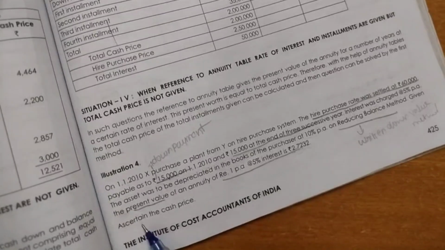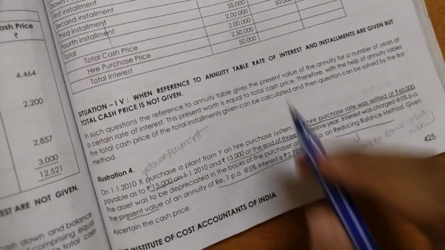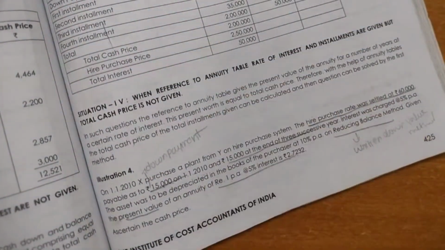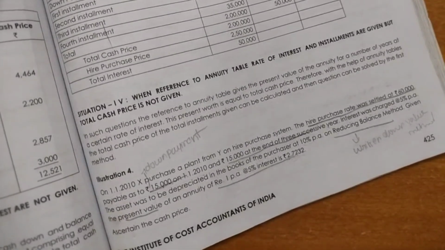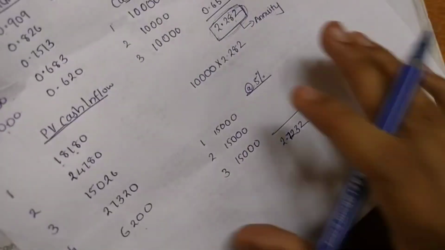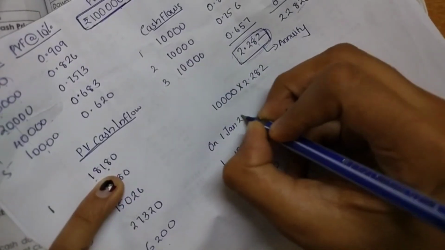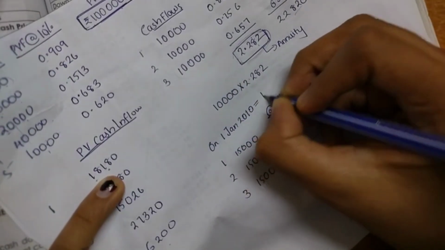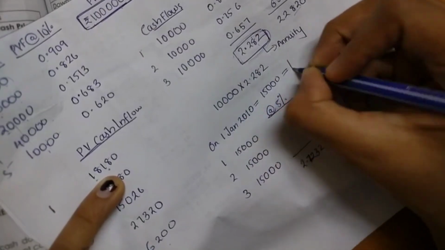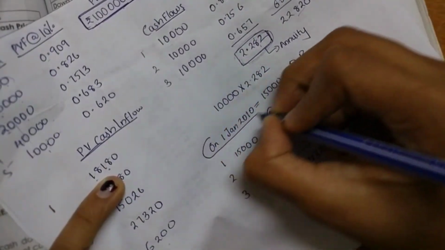Now they are telling us to ascertain what is the cash price. That is, today what is the amount of cash price. Today's present value of cash price is what we have to get. They have already told us that on 1st Jan 2010 they have already paid how much? 15,000 as down payment. Right? This we have to assume.